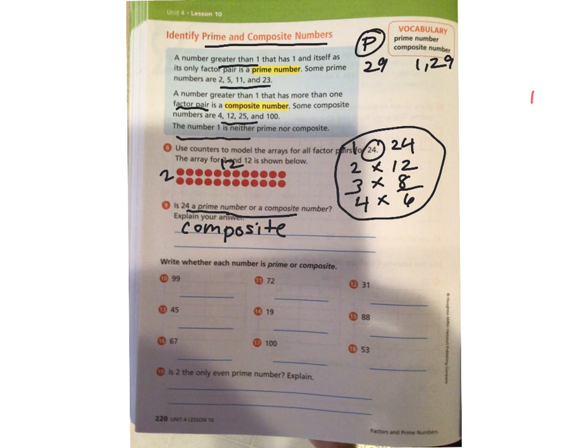That's a good way to do it. So for prime or composite, we're going to write P or C. I want you to do some of these on your own, but I also help you with a couple. So remember the difference. If it only has that one pair, it's prime. Now, let's do the first one together.